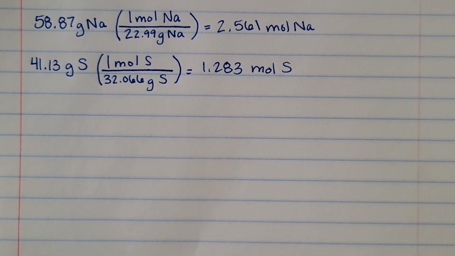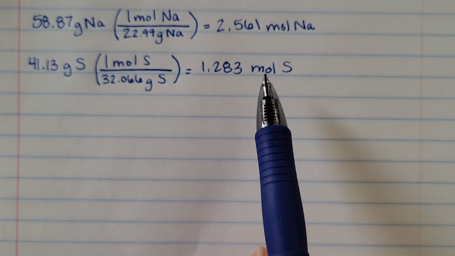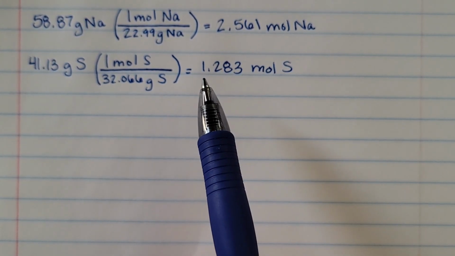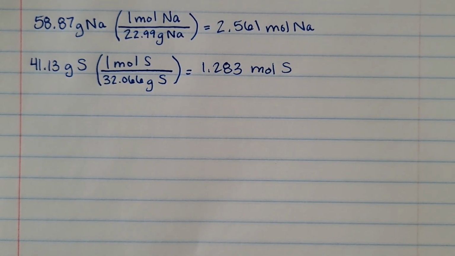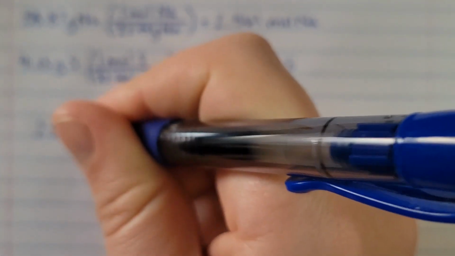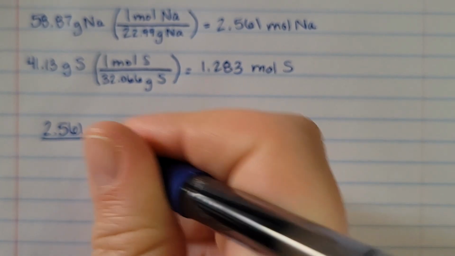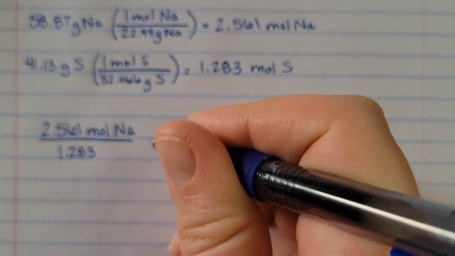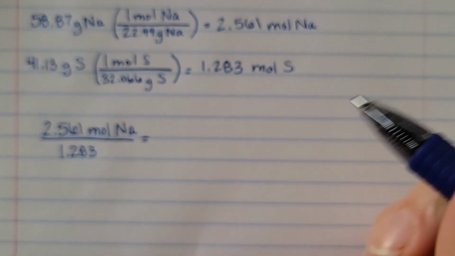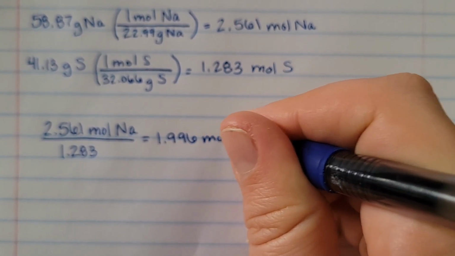So let's move this upward. And all we do is set up each one of these and divide them by the smallest mole amount. And in this case, we only have 2 of them, so we're going to divide by this number. And that will convert them to whole number ratios or very close to it. So 2.561 moles of Na divided by 1.283 will give us 1.996 moles of Na.